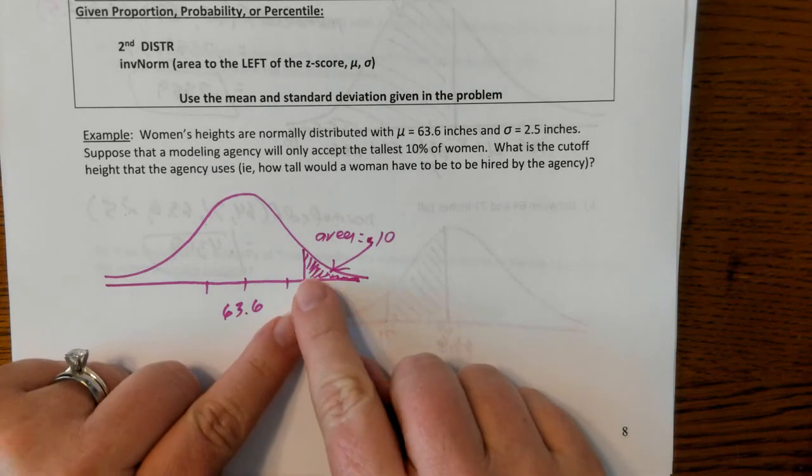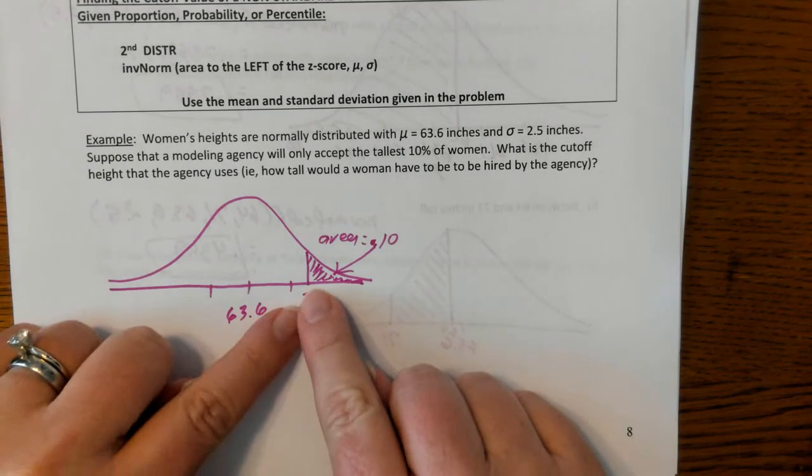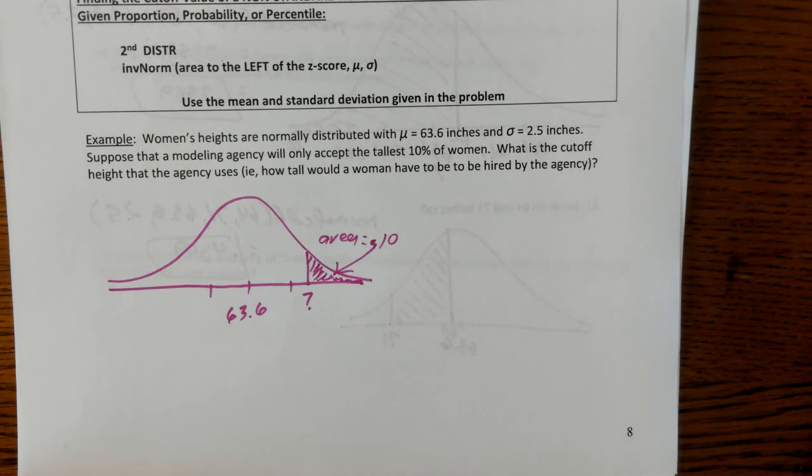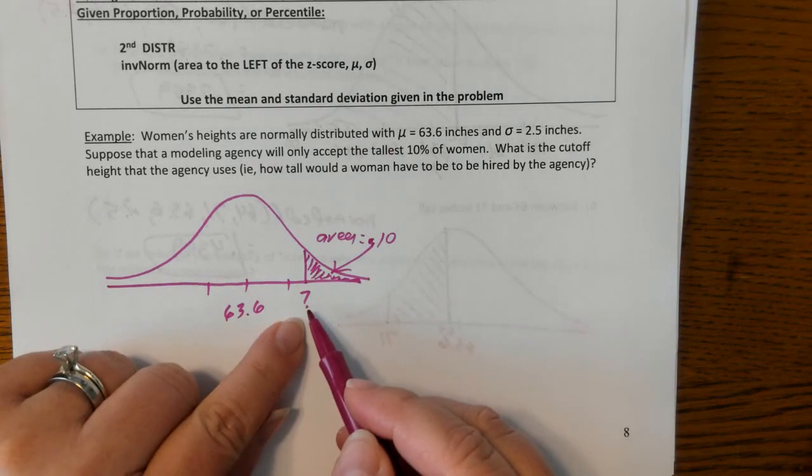And if I'm not above this number, they're going to be like, nah, sorry, not interested. So what is that cutoff number that they suddenly are going to be, yeah, we're interested in you. Send us some pictures, okay? We know the area, we're looking for the cutoff.